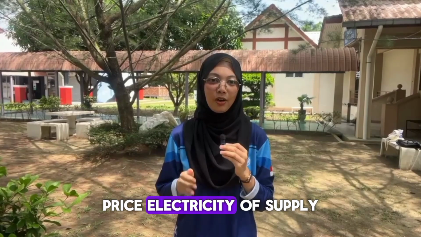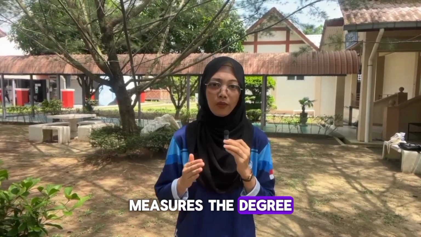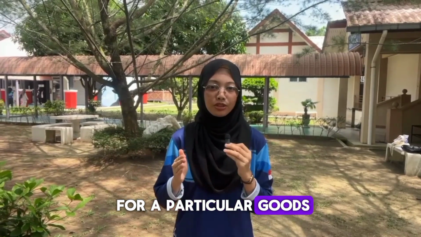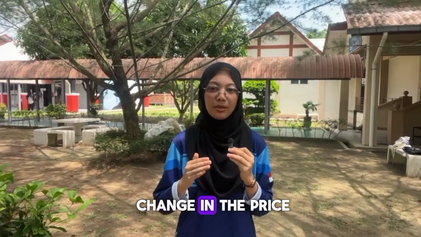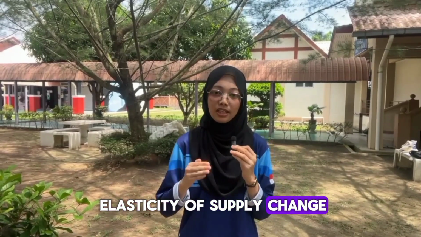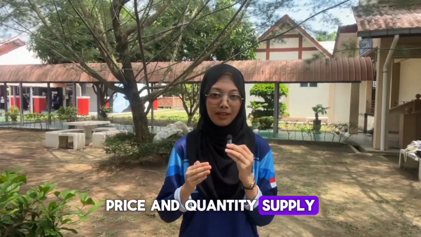Price elasticity of supply measures the degree of responsiveness of the quantity supplied for a particular good with respect to a change in the price. So, let's see how elasticity of supply changes price and quantity supplied.